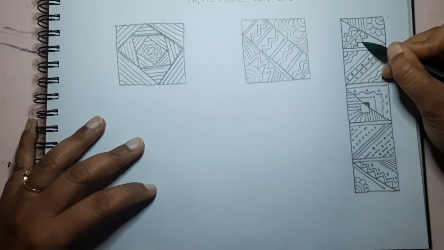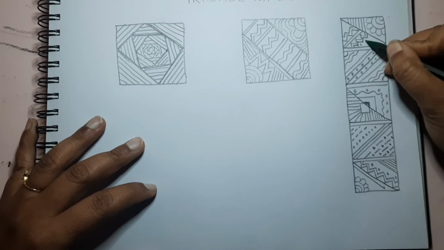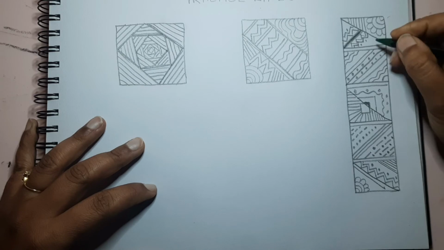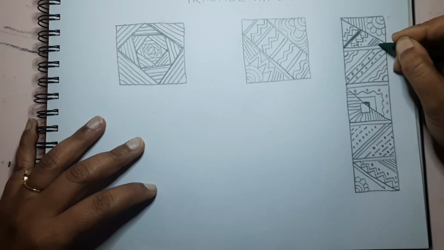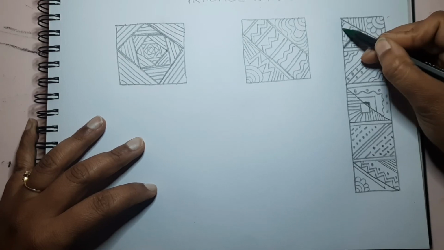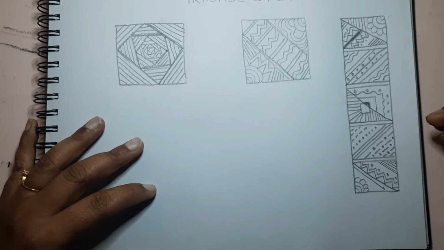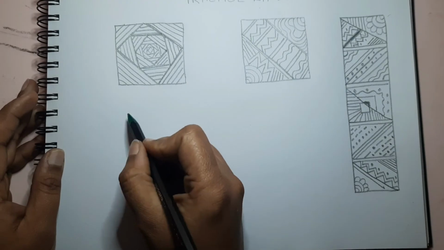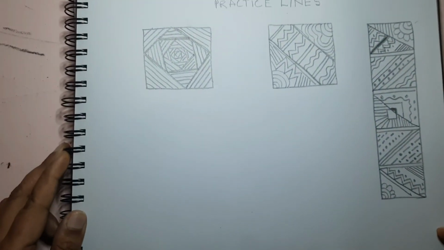This is just a sample. You can get imaginary here and use whatever you like. Tell me which one is your favorite pattern. So that was our third pattern inside a rectangle.